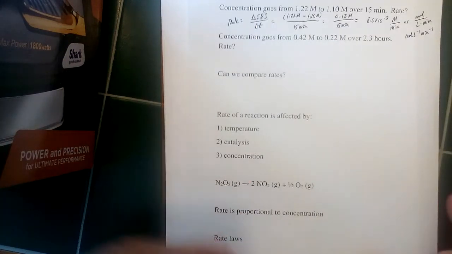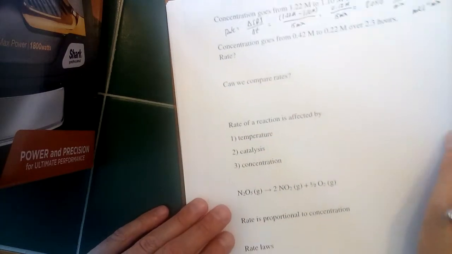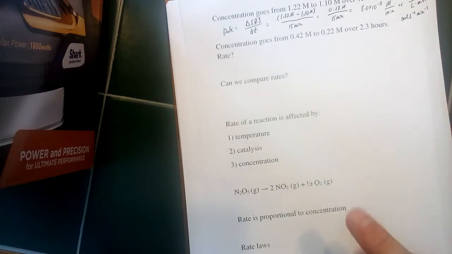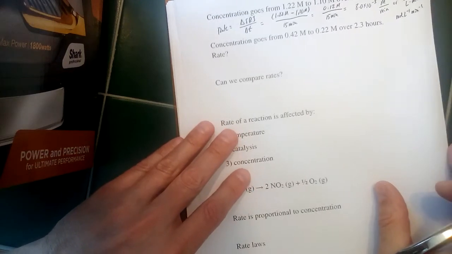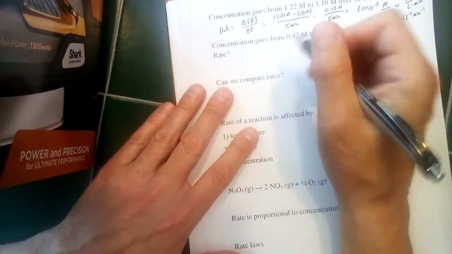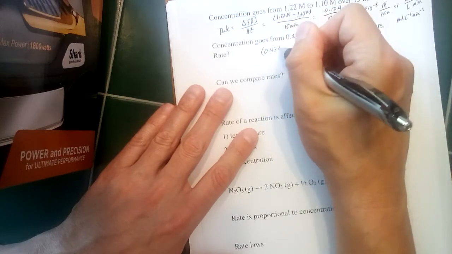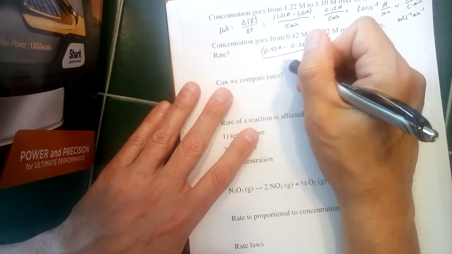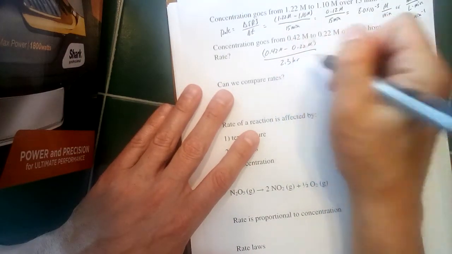Okay, now a little later, maybe in the same reaction, concentration goes from 0.42 molar to 0.22 molar over 2.3 hours. What's the rate here? We would have the same set of information. We'd approach this problem in the same fashion. Our change in concentration would be 0.42 molar minus 0.22 molar, and we divide that by our time interval, 2.3 hours.